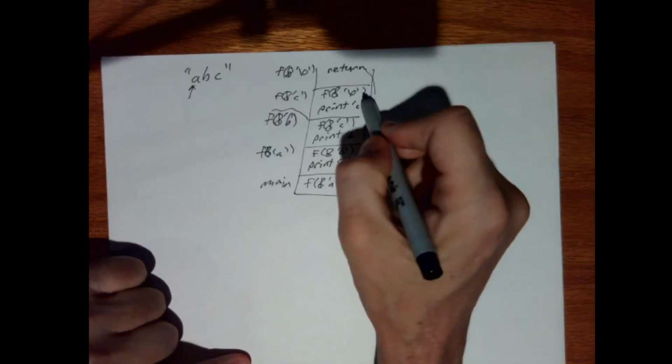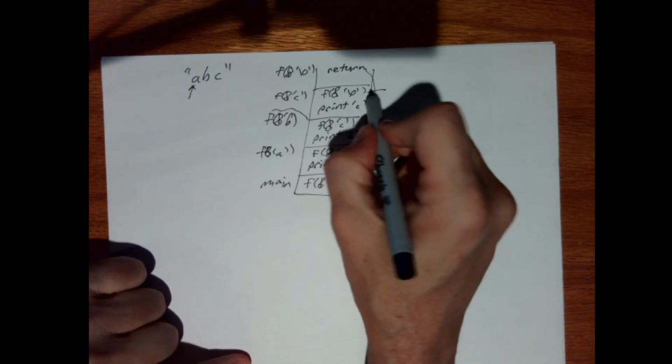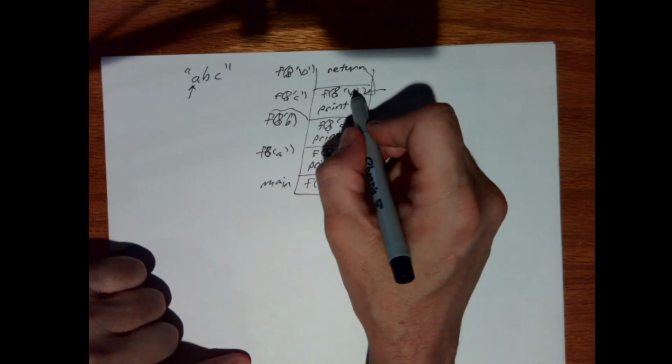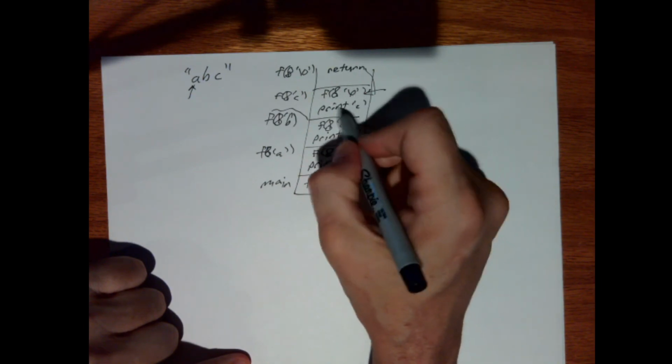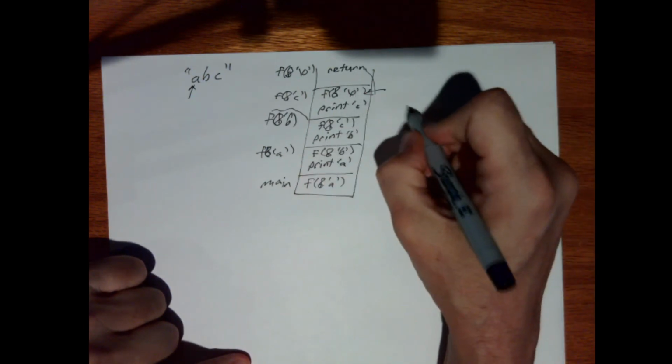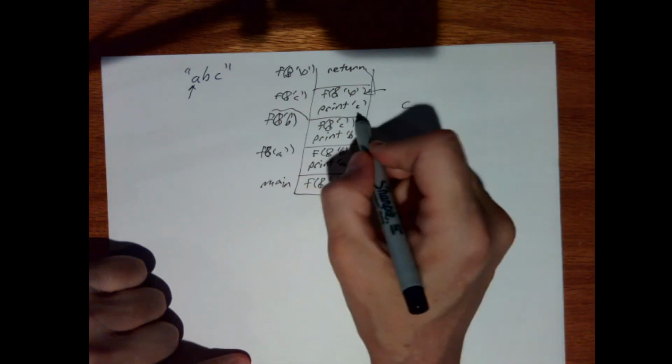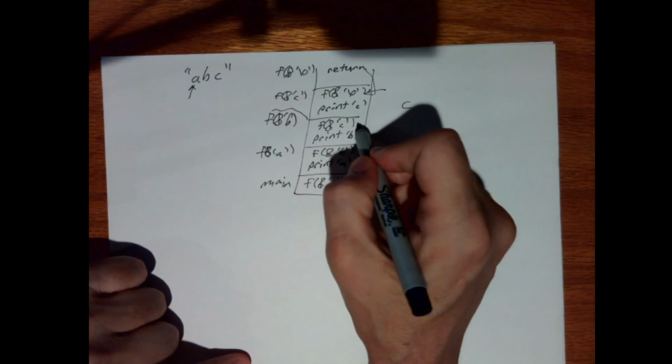So now we return to here. Well, we pick up where we left off. We left at this point where we passed the address of the character to the function. So by picking up where we left off, we print C. And then we're at the bottom of the loop, or excuse me, the function. So we return where we left off, which is right here.